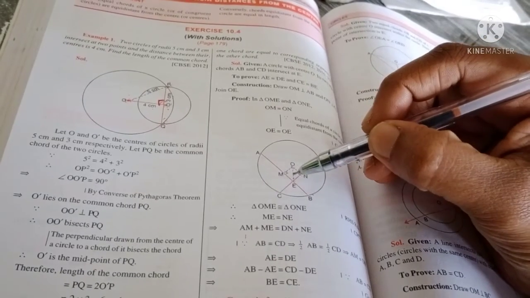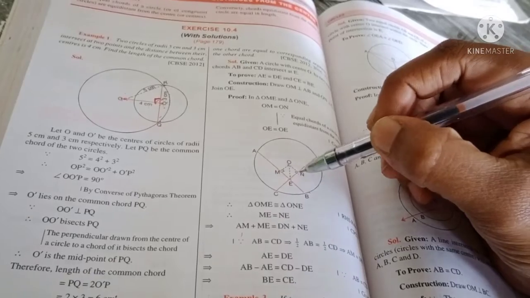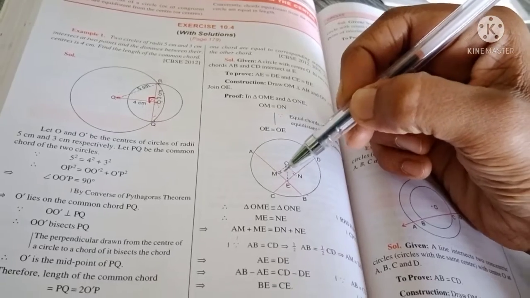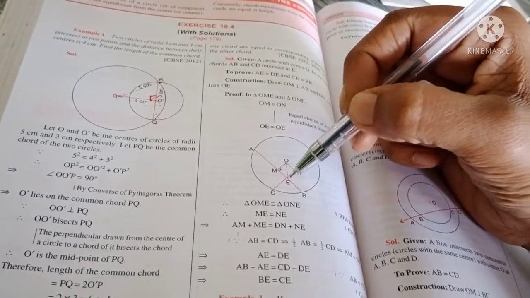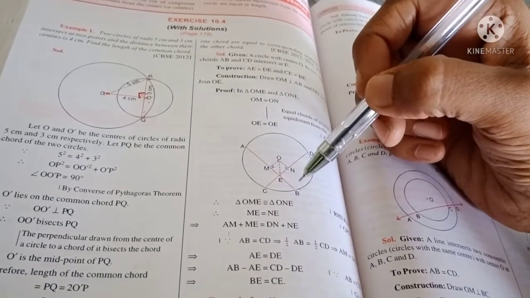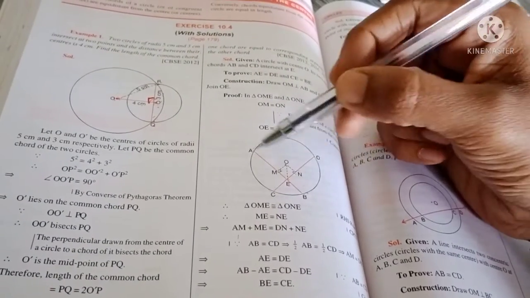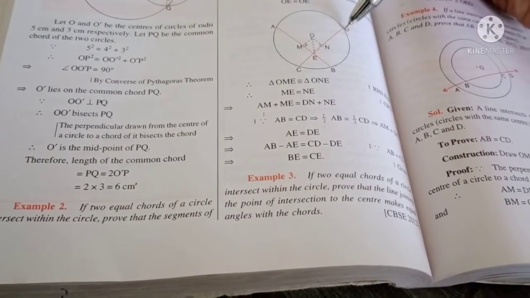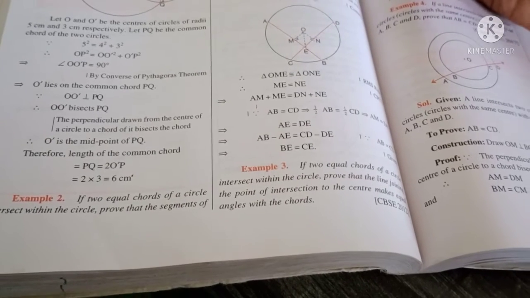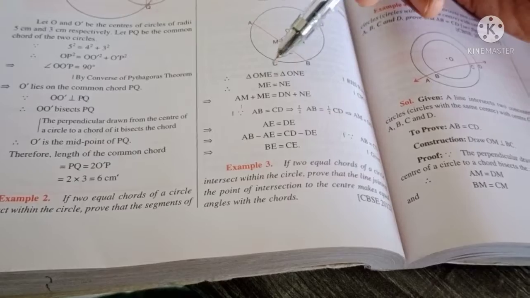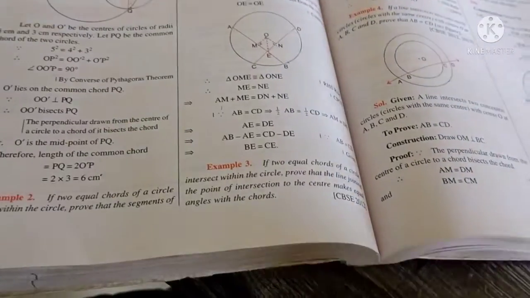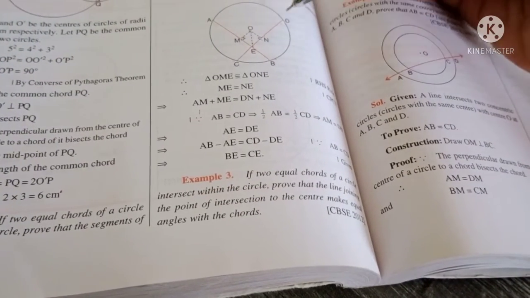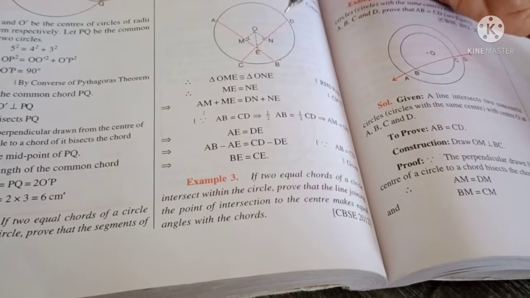So AM plus ME is equal to DN plus NE. Why? Since AB equals CD, that is two chords, which gives AM plus ME is equal to DN plus NE, because AB equals CD, which gives us half of AB equals half of CD. Means AB and CD are two chords. Now when we take the half, the other also will be half. So from this we can write AM equals DN. So AE equals DE.